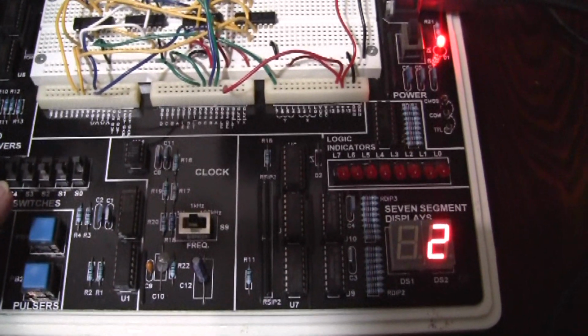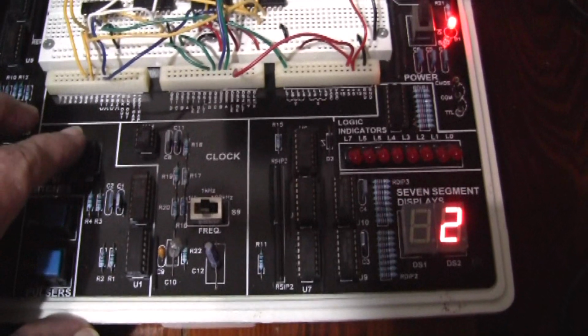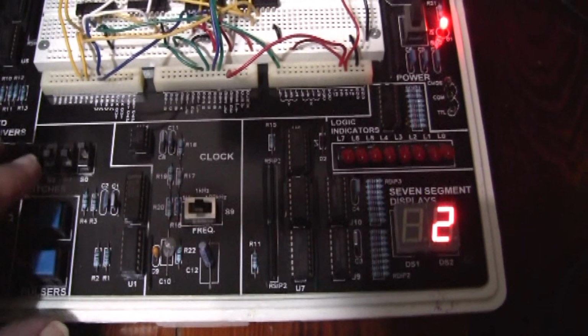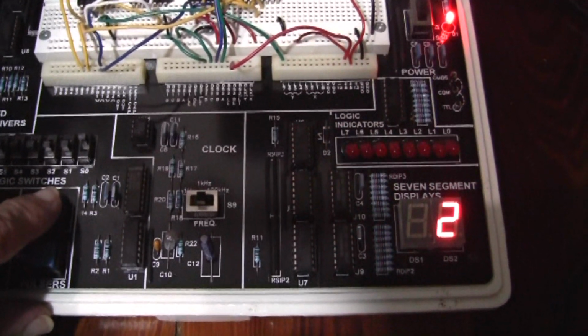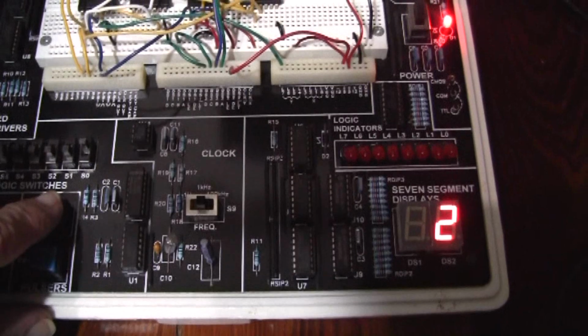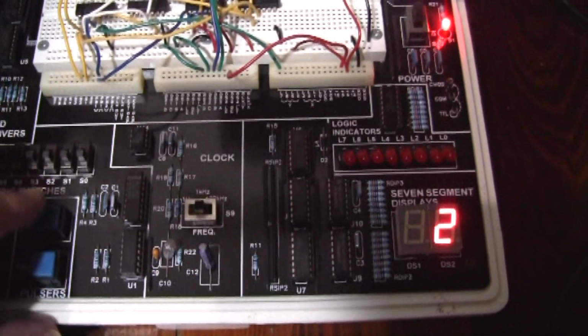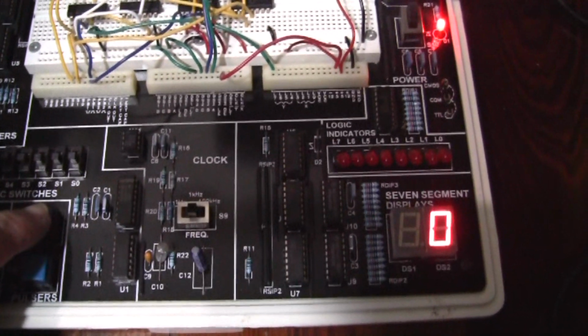Now in state 2, when we have 0, 1, it will output a pulse but not change from 2. And when we go 0, 0, there will be no pulse output, and it will go back to 0.